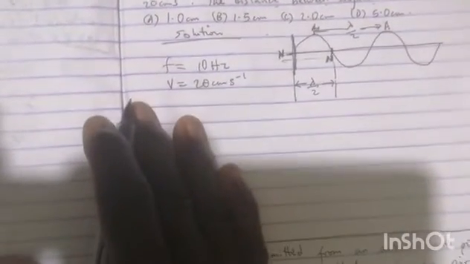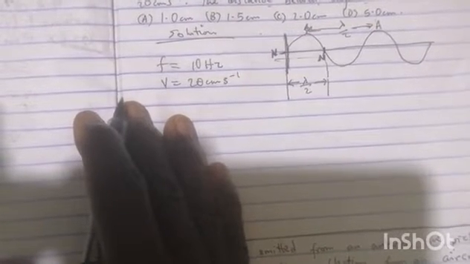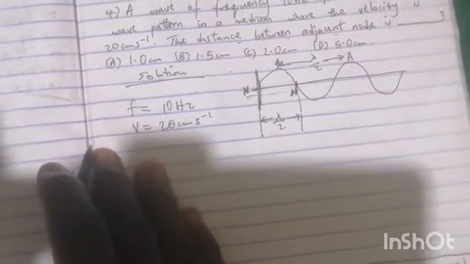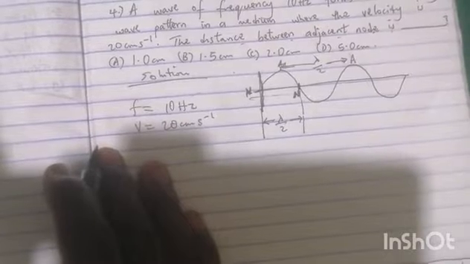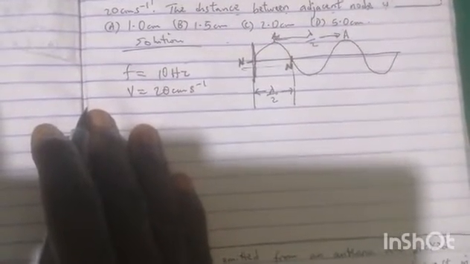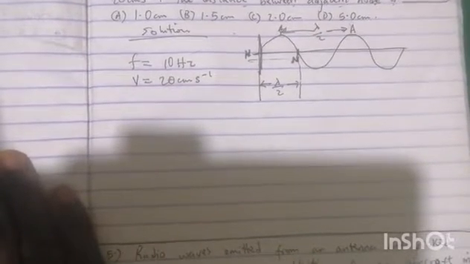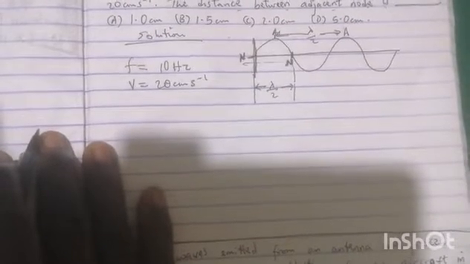Immediately you see velocity given in centimeter per second, your first urge is to convert to meter per second. But a careful look at the options shows they are given in centimeter. That's a smart way to work in JAMB: sometimes you need to check the options before you solve, so you don't waste effort and time.